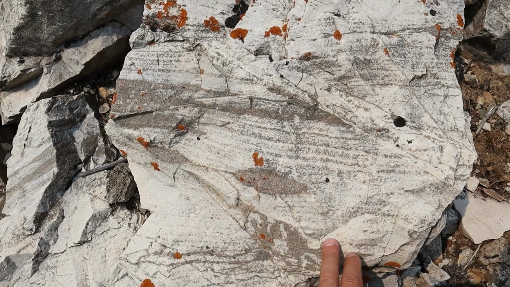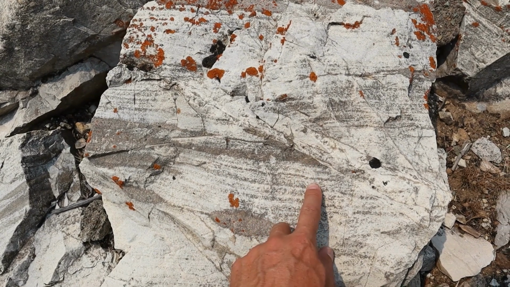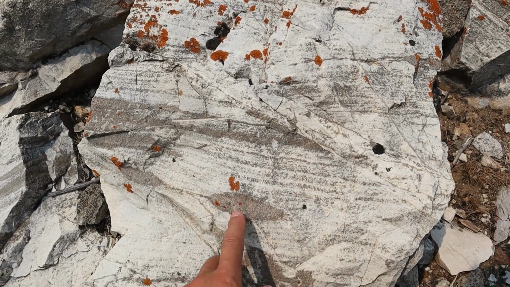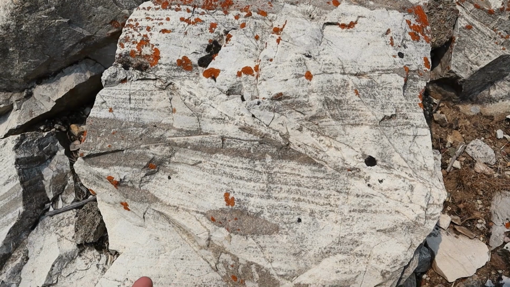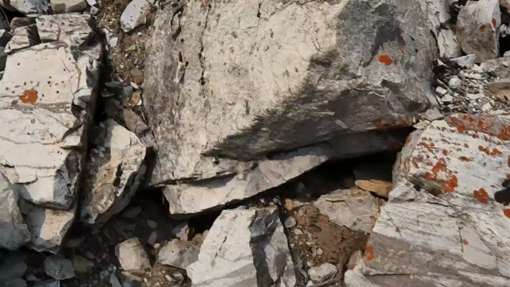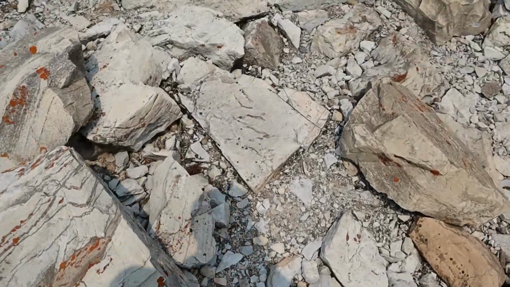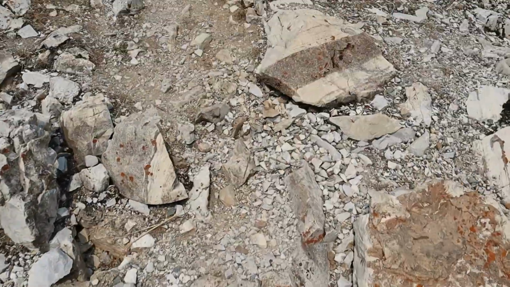In places, the Altyn Formation has a fair amount of sand in it, so these gray colored grains that you see here in these lines, those are sandy inclusions within the overall dolostone. Sometimes they show cross-bedding, like you can see here, and sometimes they can actually be pretty substantial. So here's an example of that.